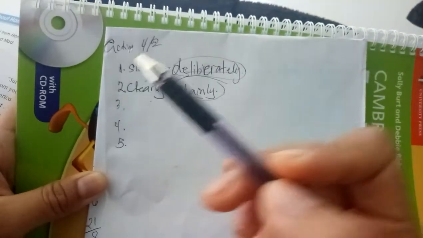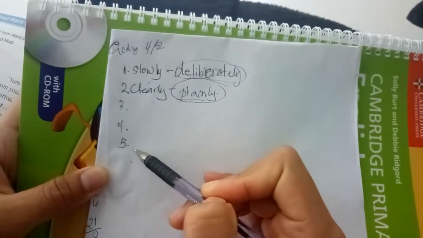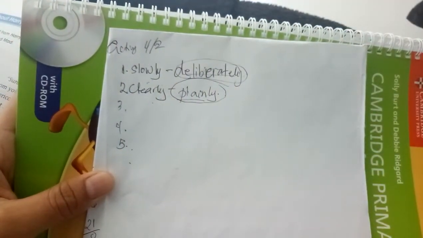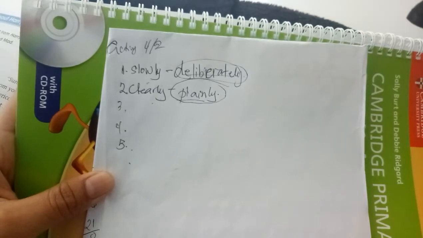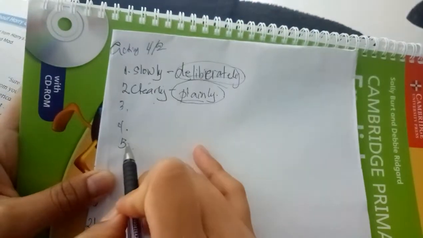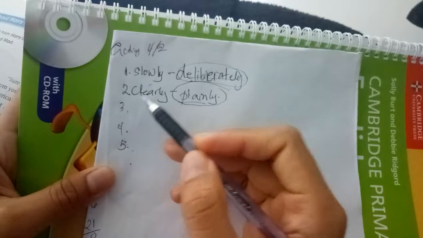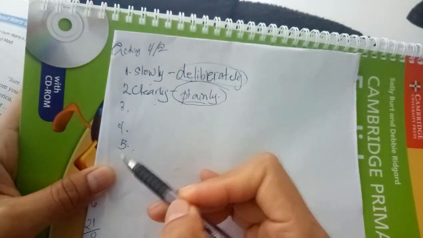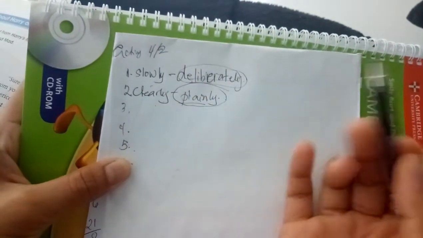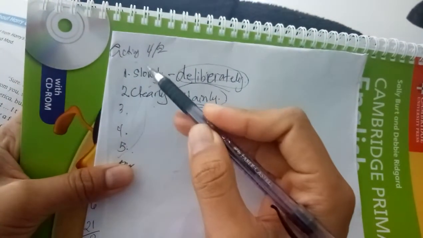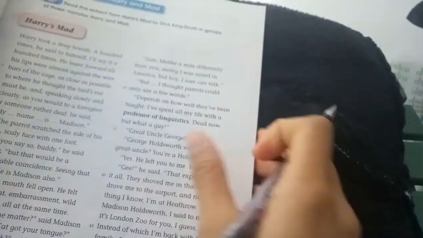Okay, there are a total of 5 adverbs. I am already going to tell you this so that you won't miss out anything, and it's not going to be too much. There are a total of 5 adverbs. 2 are the same. 2 adverbs are the same. That's why it's 5. If you count it, it's 6, but since 2 of them are the same, it's just 5. Okay, so again, there are 5 adverbs in the extract.